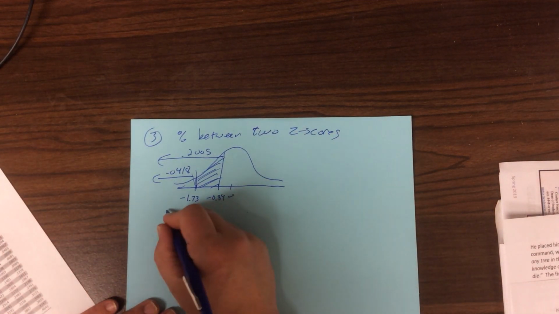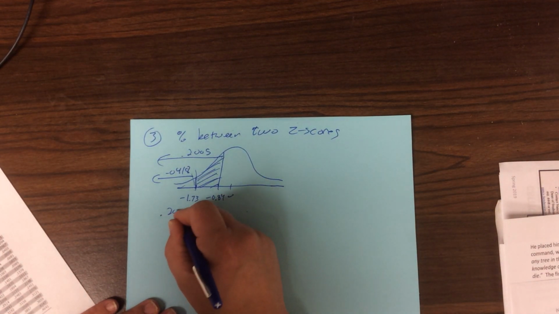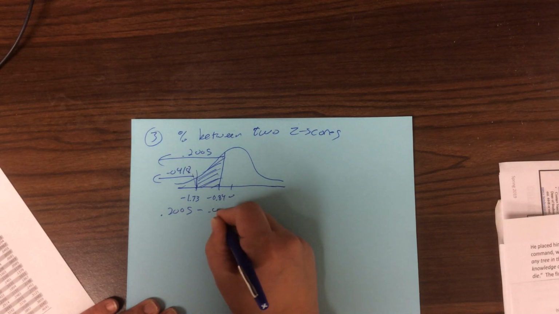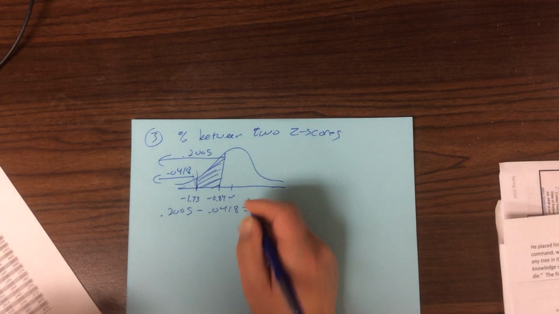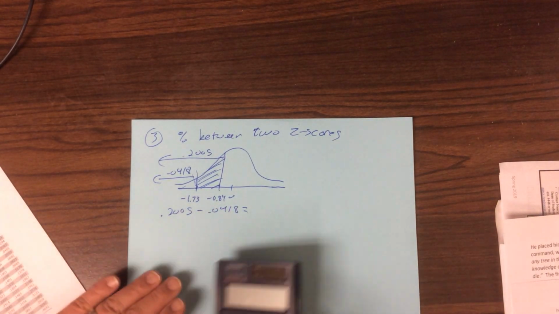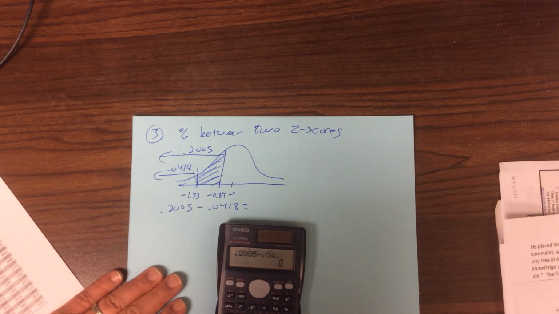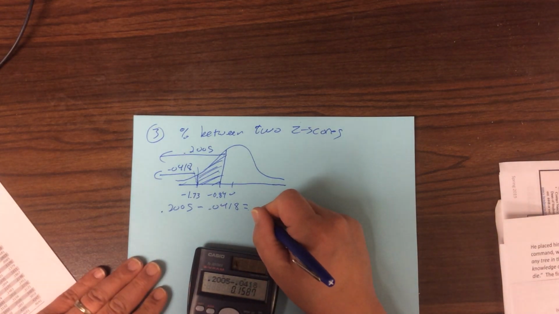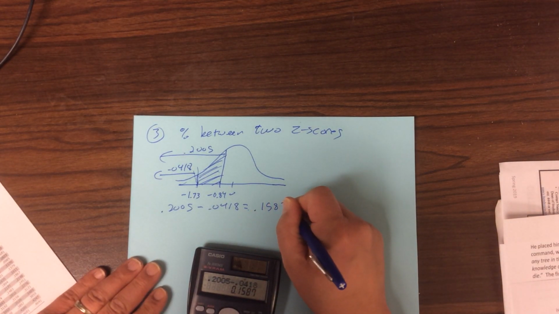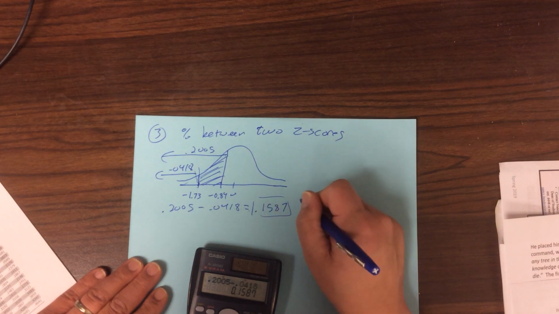Then I need to subtract those two areas, and that gives me the area between, and this gives me 0.1587.